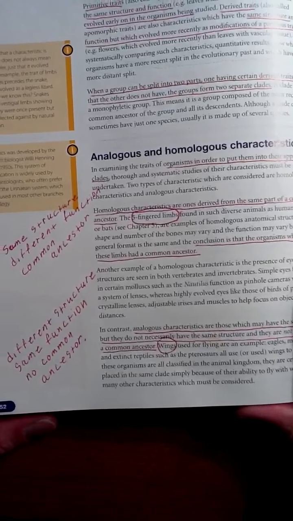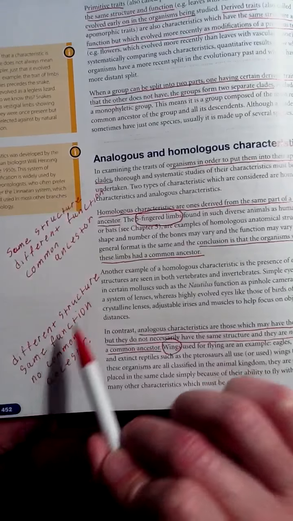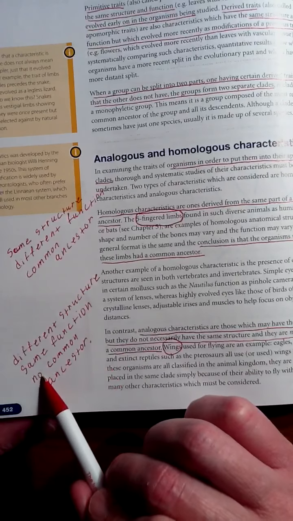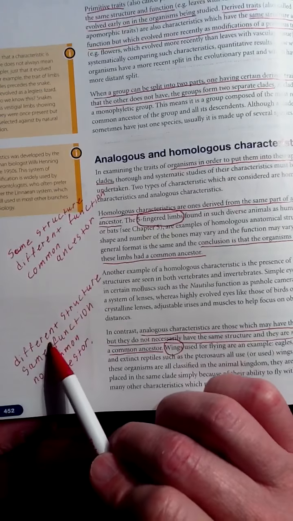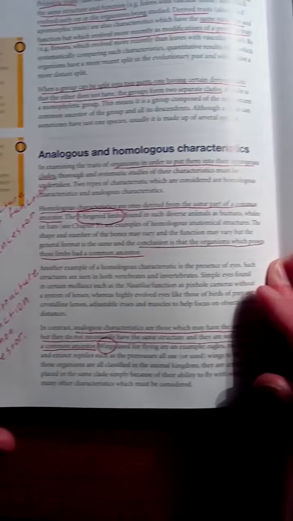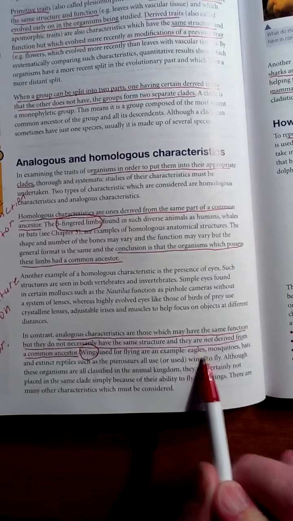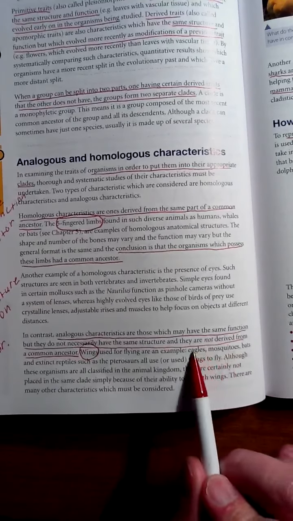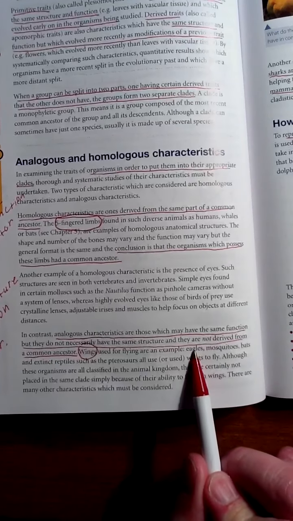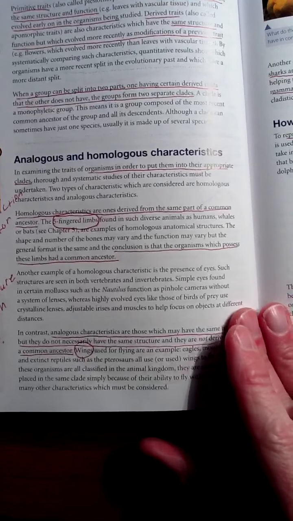Analogous characteristics are different structure, same function. They're not going to have a common ancestor. Again, different structure, same function. We might have something like wings. A wing of an eagle, mosquito, and a bat. These are totally not related to each other, but they're going to have the same function as being wings.